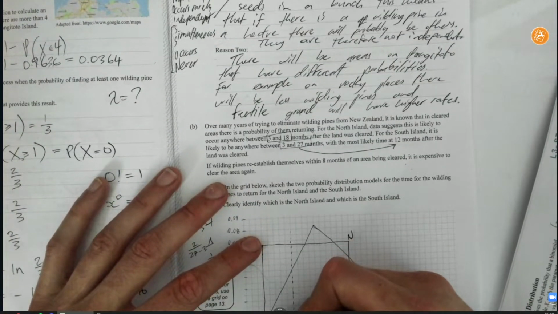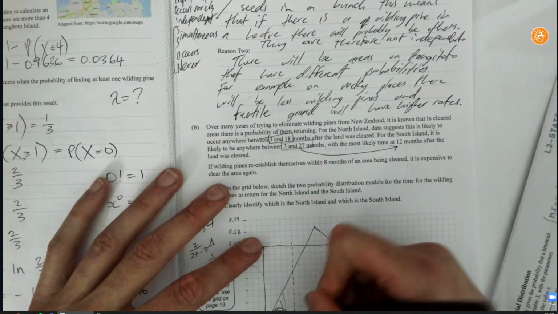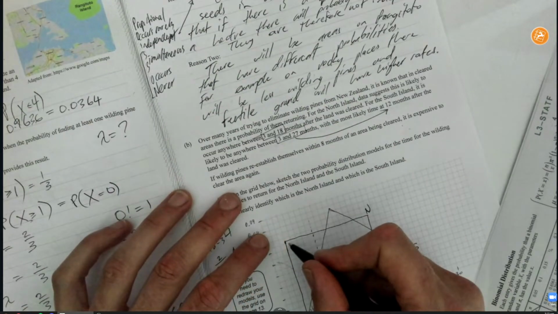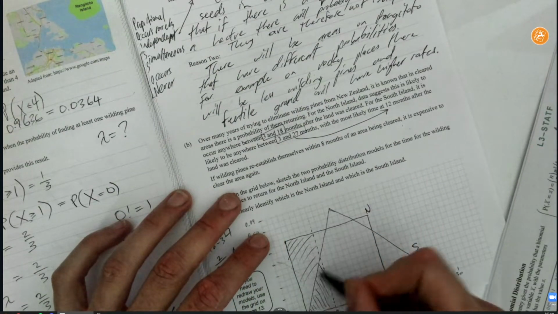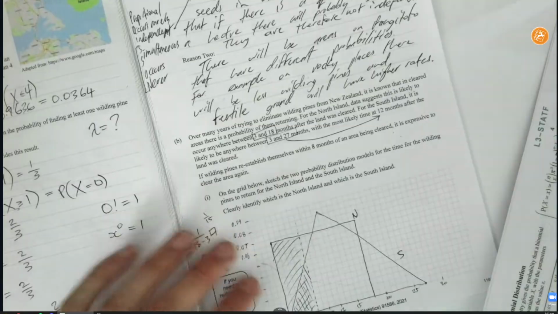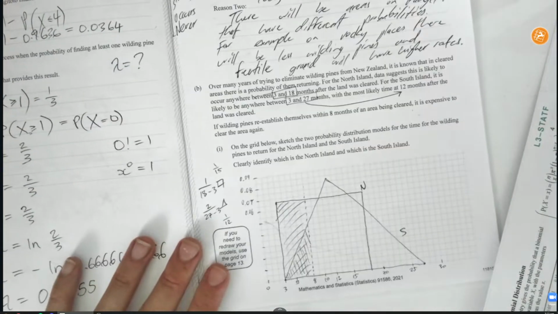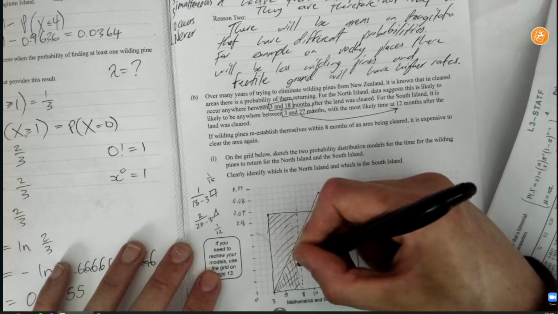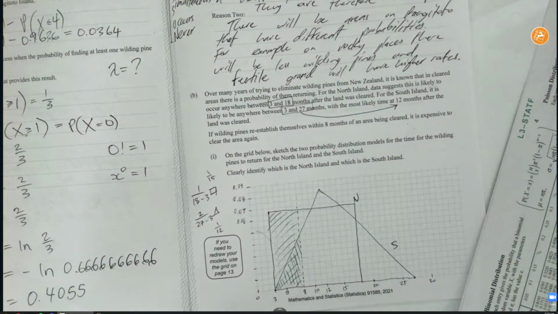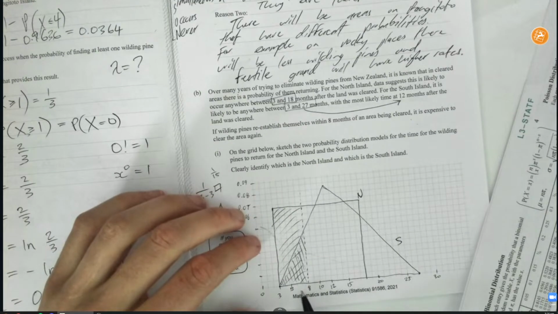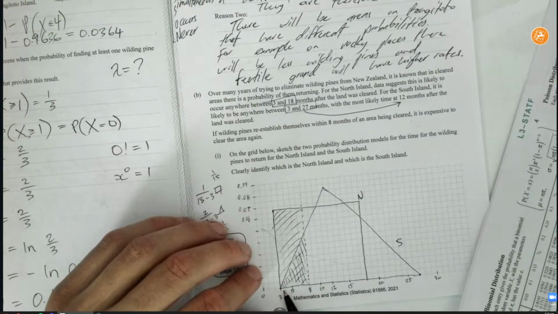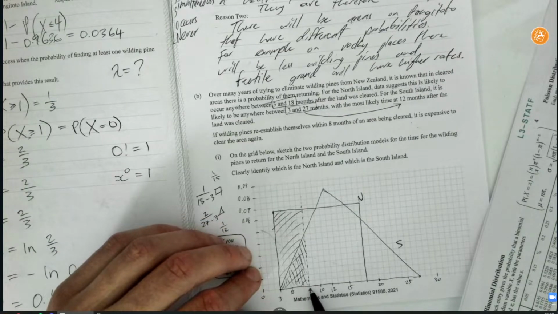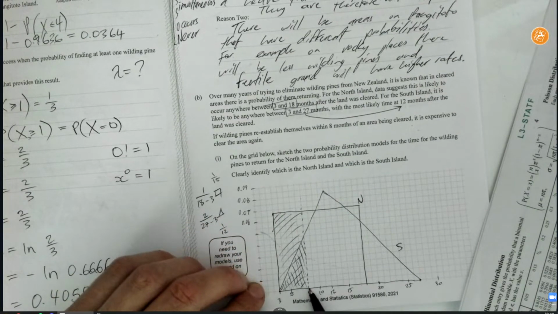So we're going to work out this area, and we're going to work out this area, and then we're going to multiply them together. That's what it looks like to me. Yep, that's fine. So with a rectangle, you just go the base times the height. So the base is what? 5 times, and what was the height? 1 over 15.